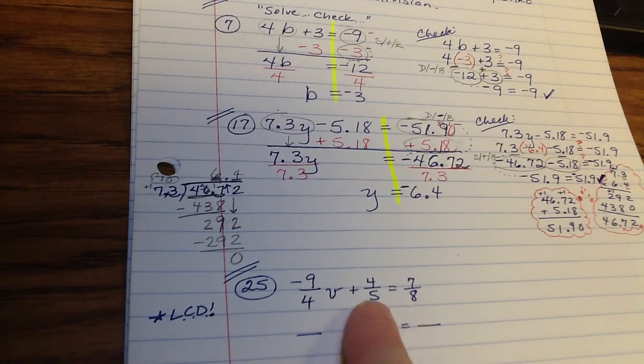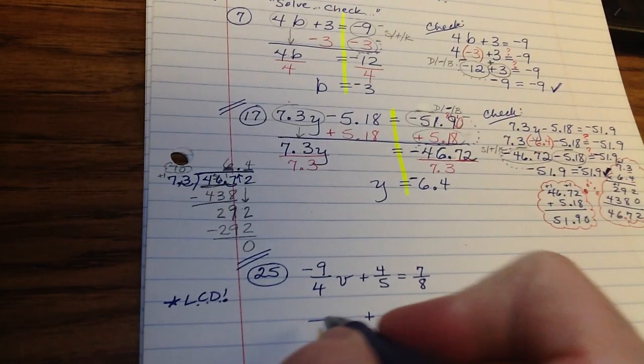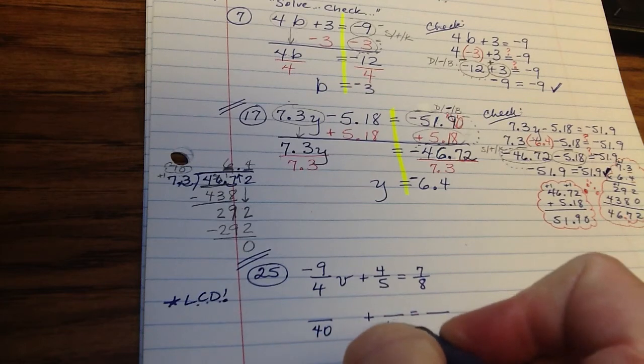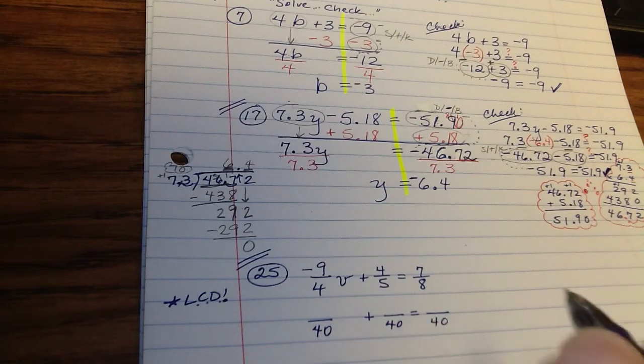4 goes into 8, but the 5 won't work out. So you have to think of another number, a multiple of 4 and 5 and 8, that they all three will fit into evenly. And that answer is 40. So 40 is the LCD. Change the bottom numbers, make them all the same. LCD. Then you do conversions, add, subtract, okay.